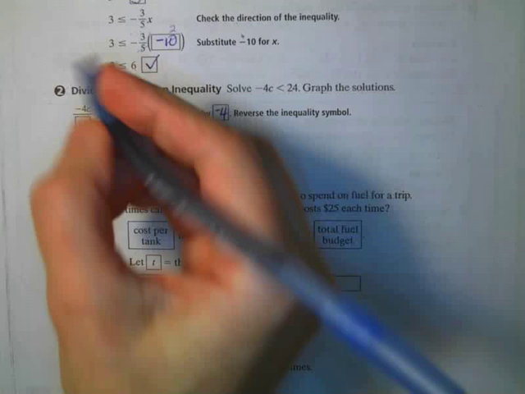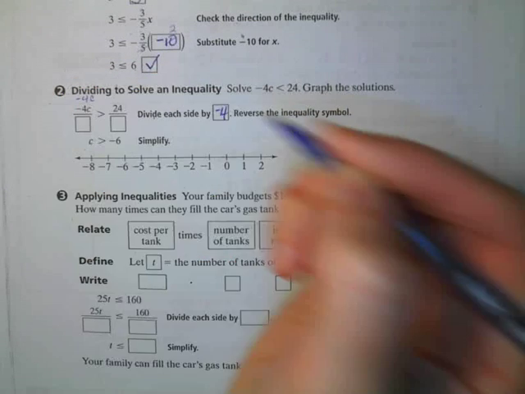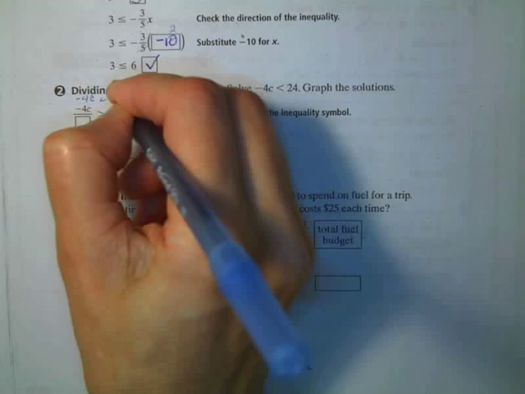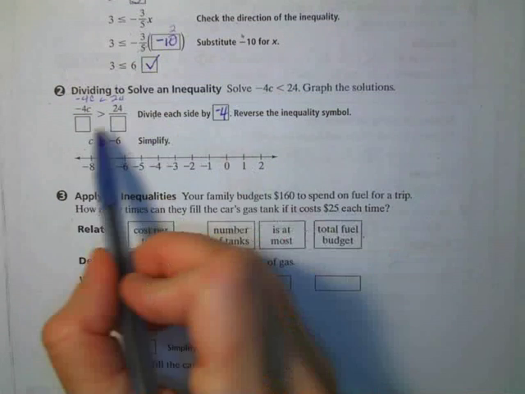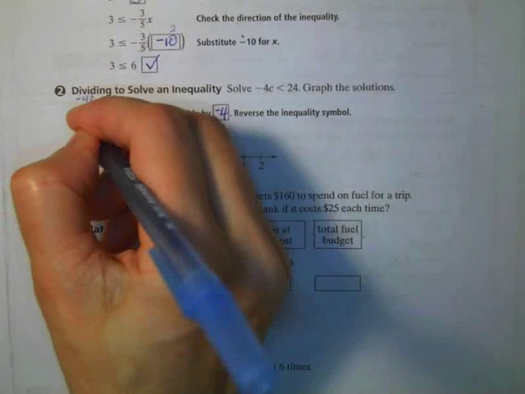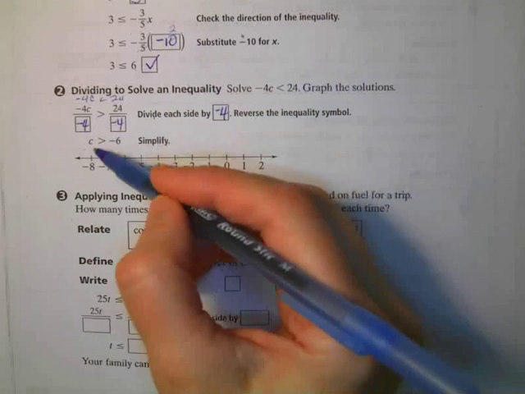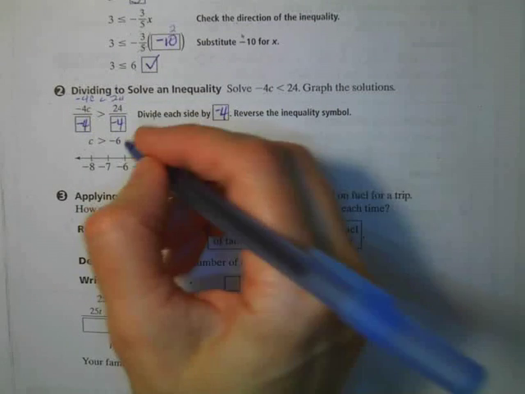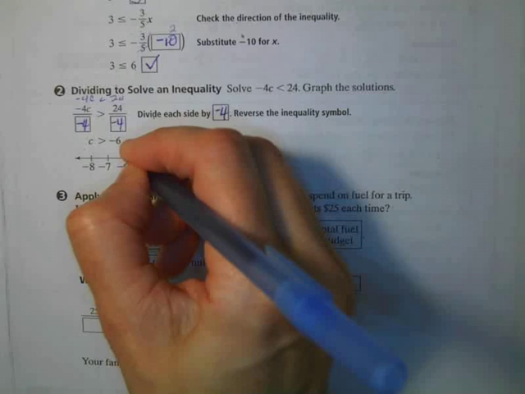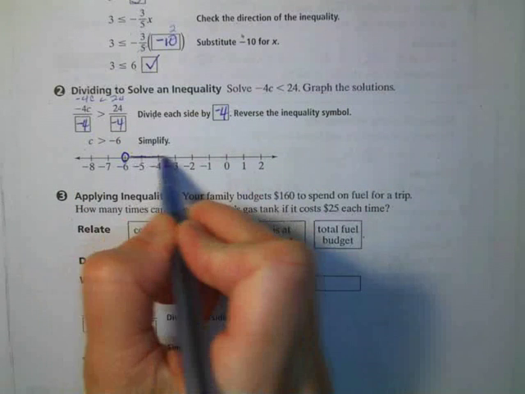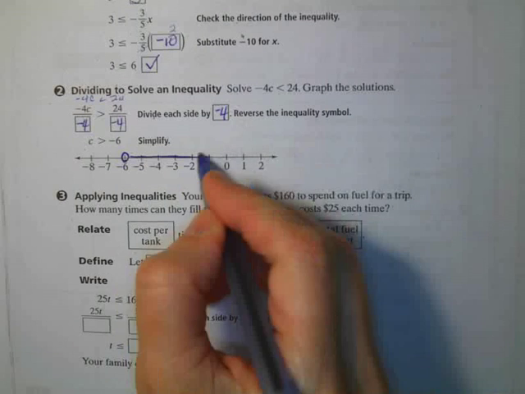So here you see that the inequality started out as negative 4c is less than 24. Next step, you're going to divide each side by negative 4 and reverse your inequality symbol. So you get c is greater than negative 6. So that would be an open dot at negative 6 and shade to the right.